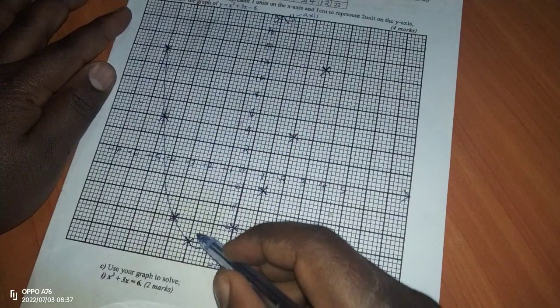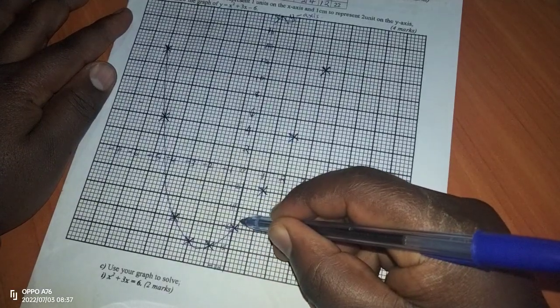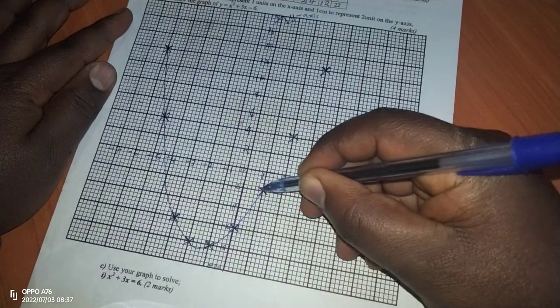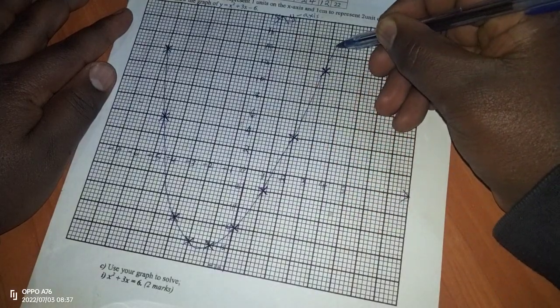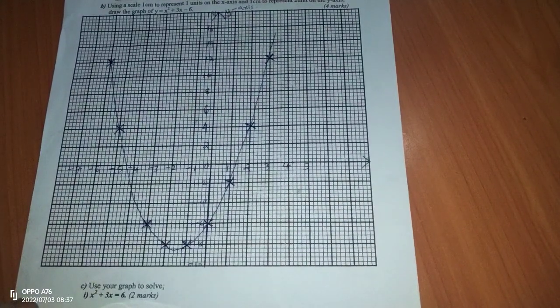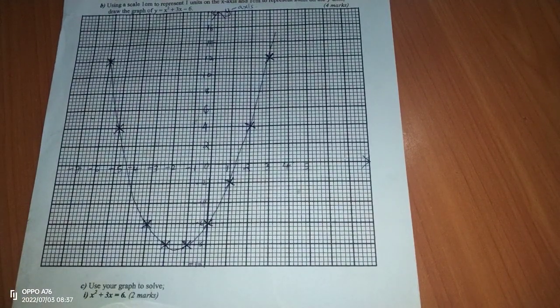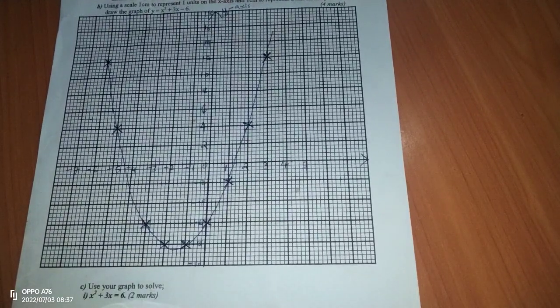So this is the turning point. We turn to the other side of the curve. So this is the graph, the quadratic curve for that equation. I have plotted and connected all the dots to come up with a quadratic graph.